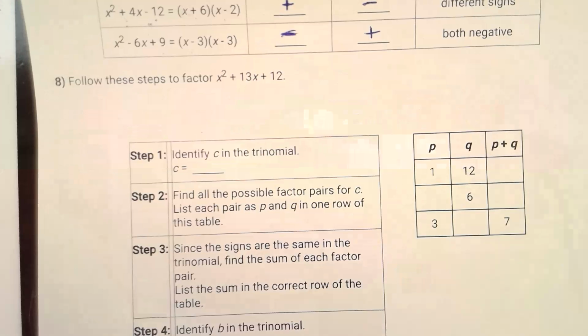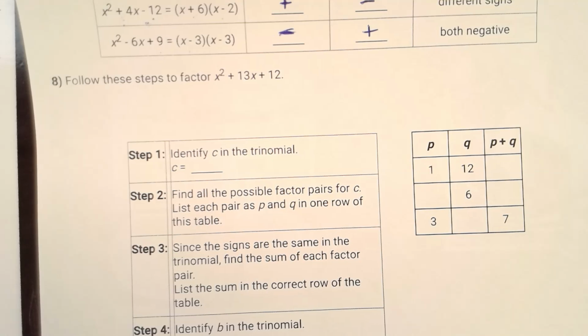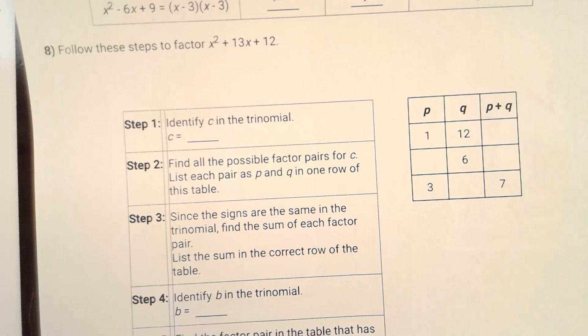Follow these steps to factor x squared plus 13x plus 12. Again, I would just do it the way I showed you guys before. They got all kinds of craziness going on over here. But identify c in the trinomial. So what's c in this trinomial? 12, thank you. All right, find all the possible factors, and that's what we're doing over here.